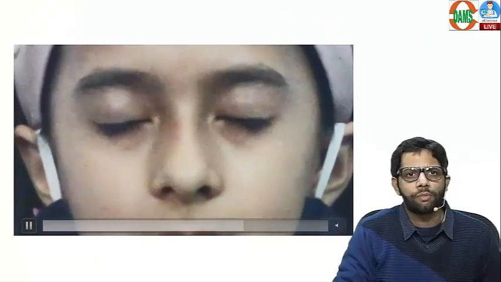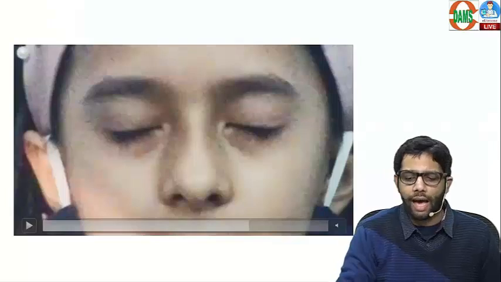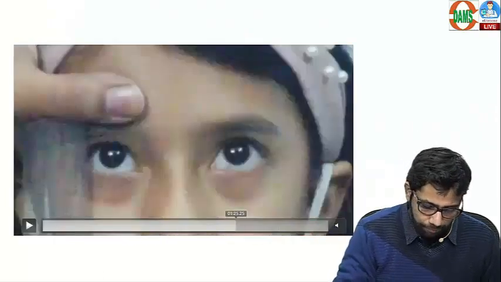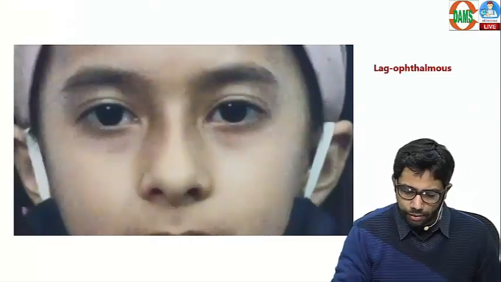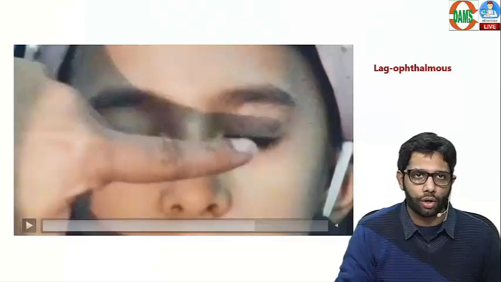Alright, next you ask the patient to close the eyes tightly, to look for any lagophthalmos. Why lagophthalmos? Because after the ptosis surgery, there is a propensity that there is lagophthalmos. So check whether the patient is having any lagophthalmos, any scleral show or not.